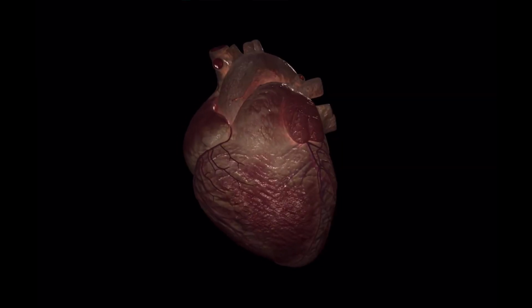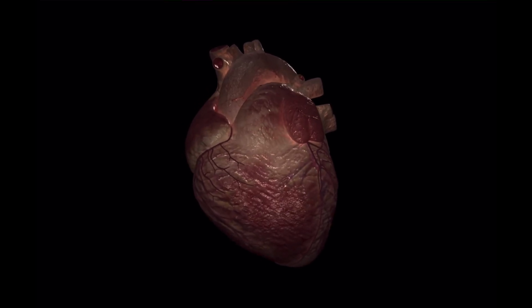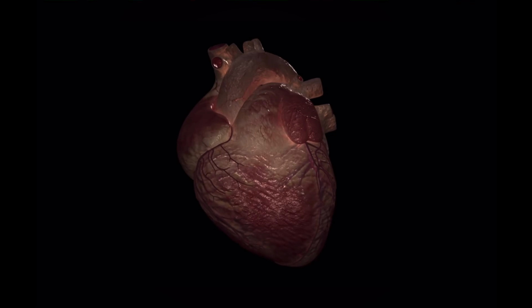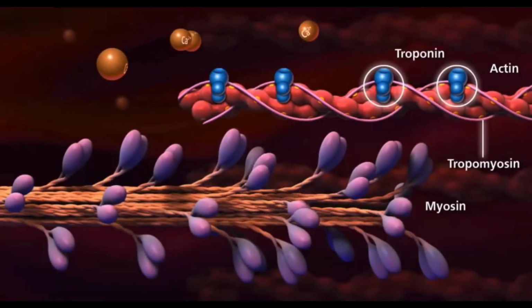Every time your heart beats, trillions of tiny molecules fire into action. But the true star of this process isn't your heart muscle itself. It's a tiny familiar ion called calcium.